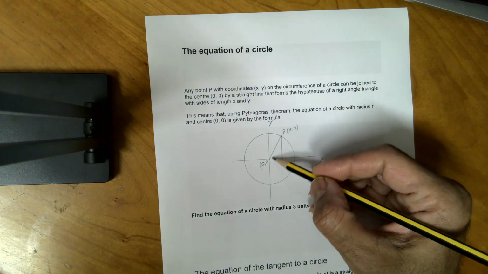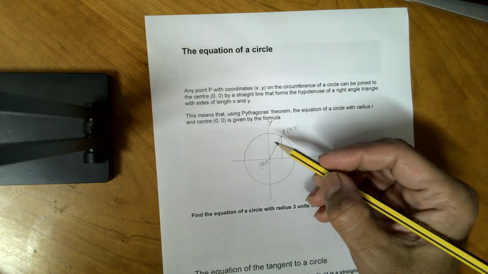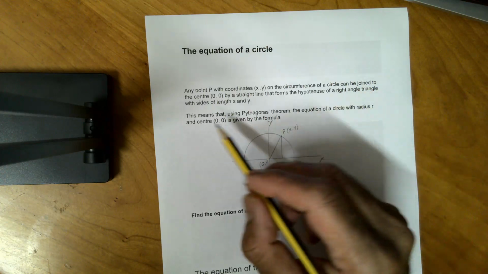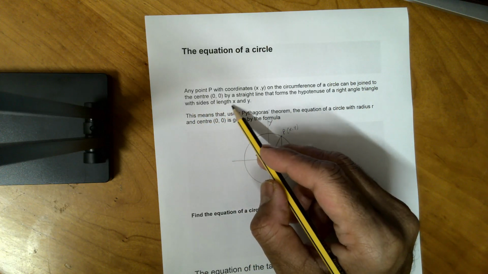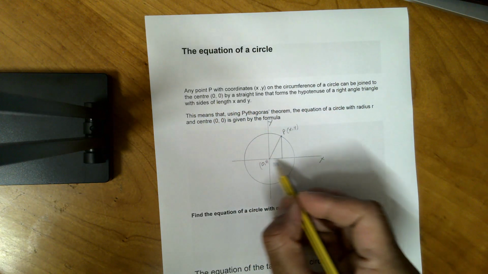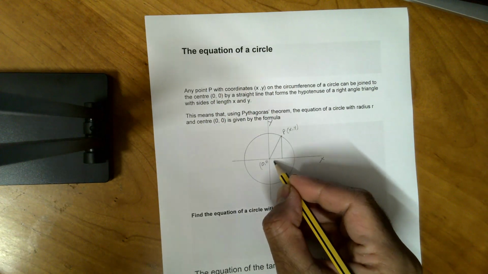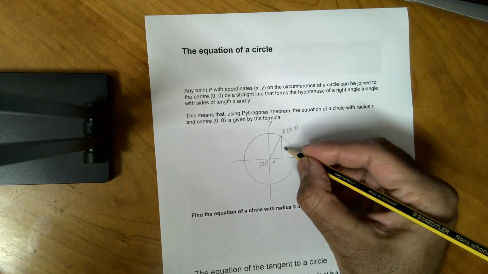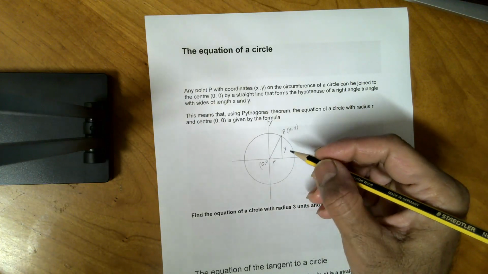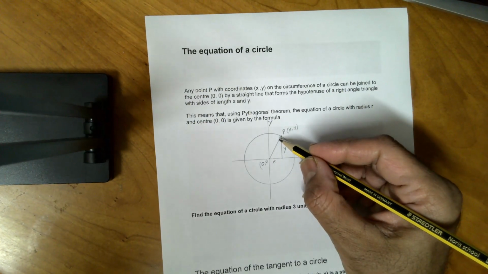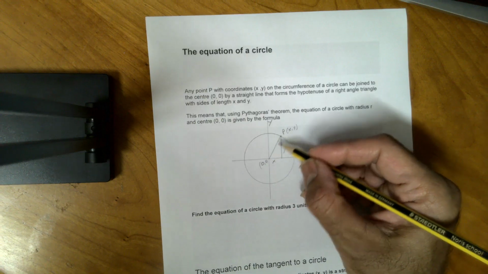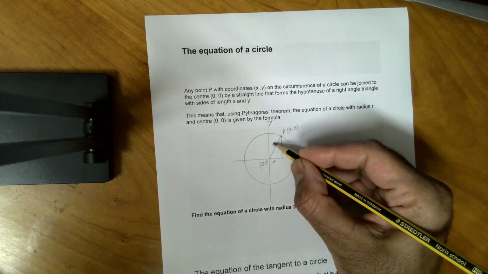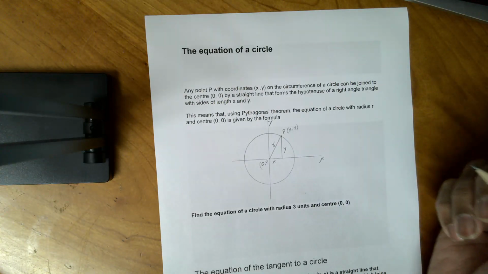So we can say this is the hypotenuse of the right angle triangle with sides of length x and y. This is your x, and that is your y, and this hypotenuse line we can say is r.